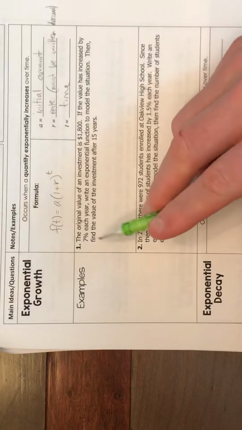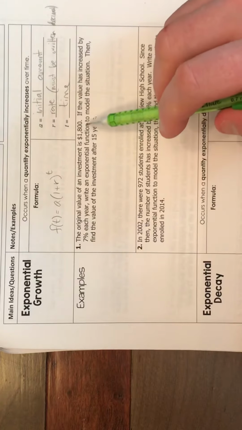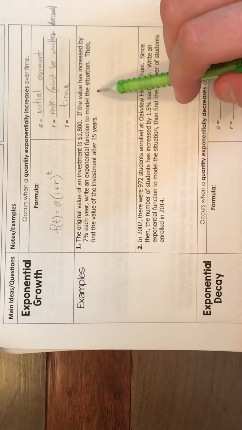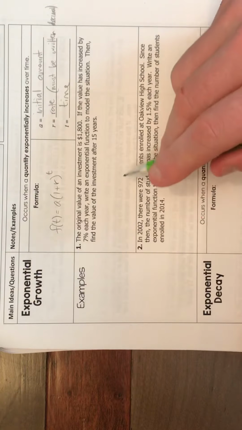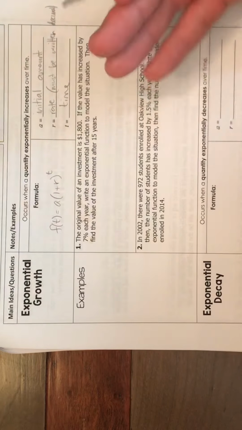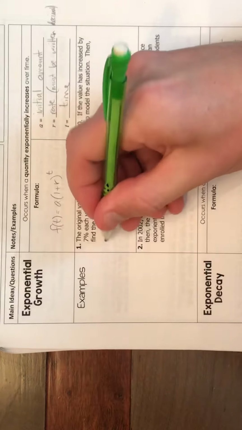Here we have the original value of an investment is $1,800. If the value is increased by 7% each year, write an exponential function to model the situation. Then find the value of the investment after 15 years. So we know this is going to be a growth because when you invest money, it's going to keep increasing in value. Okay, so let's list out the things we know.